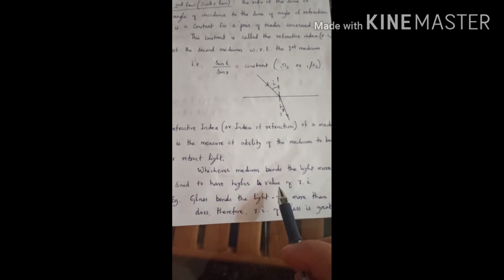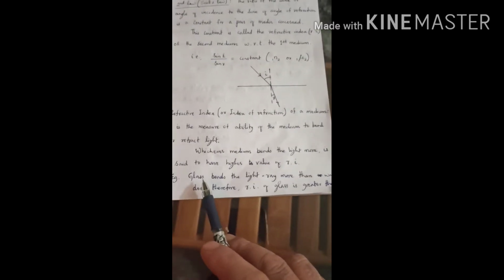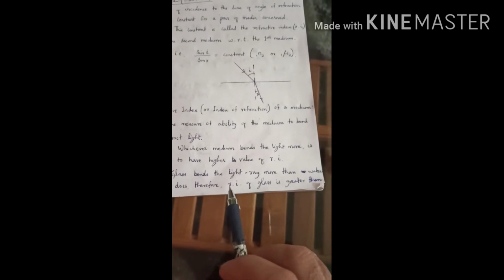Different media bend the light by different amounts. Whichever medium bends the light more is said to have a higher value of refractive index. For example, glass bends the light more than water does. Therefore, the refractive index of glass is greater than that of water.